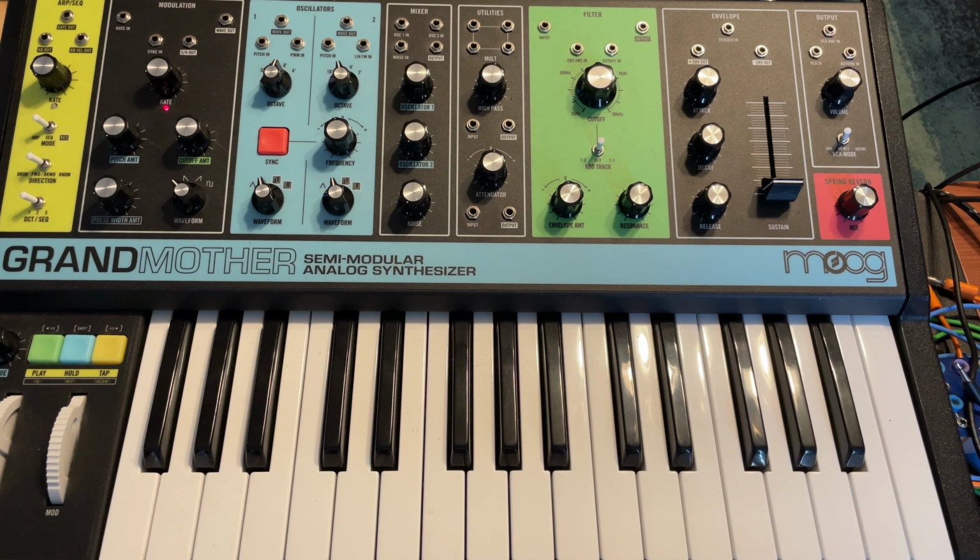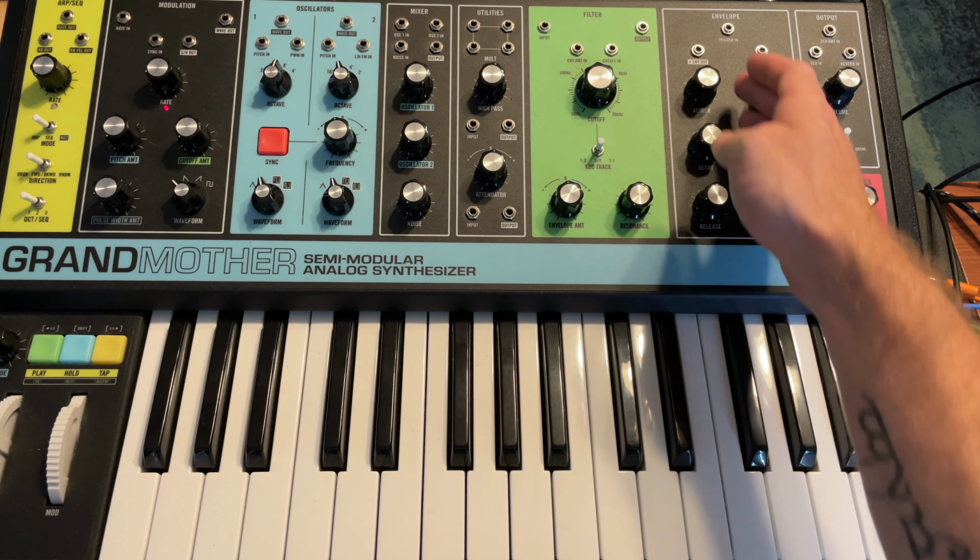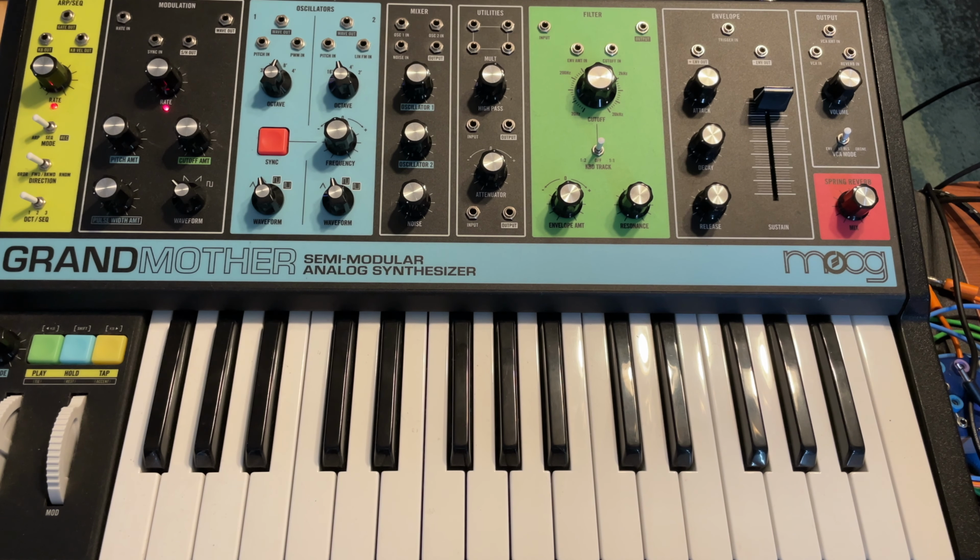So I hope this was helpful as a general overview, just so you understand the different controls inside of the envelope, and then we're going to look at applications going forward.